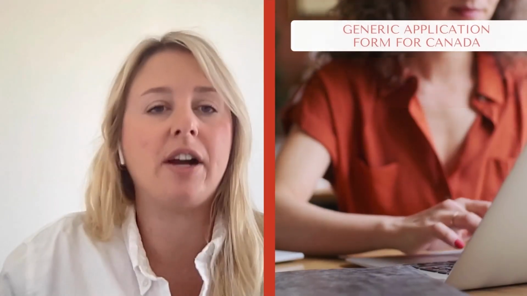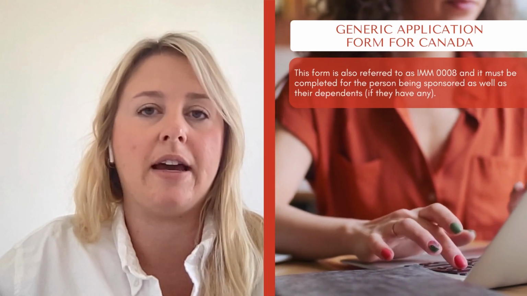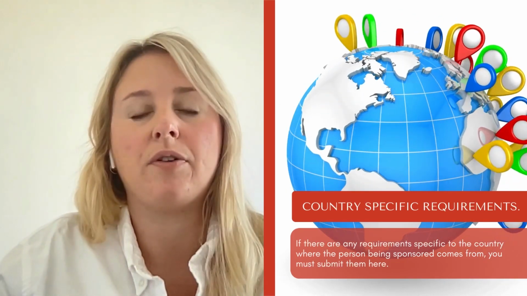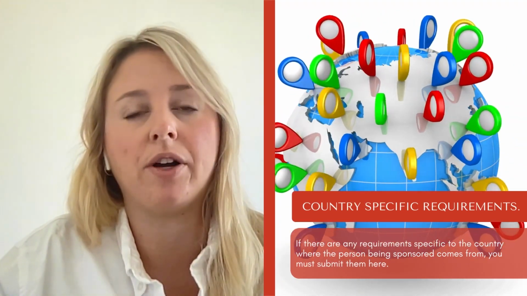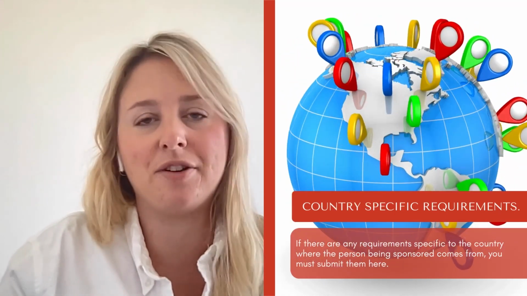Next, there's a generic application form for Canada. So you have to include the applicant and their children, whether they're accompanying or not. Country-specific requirements, which I touched on a little bit earlier. So if you have any country-specific requirements or forms, such as details of your military service or your travels, you'll need to include that. There's an additional family information form. Make sure with this form that you include everyone's name in both English script as well as their native script, if that's not the English alphabet.